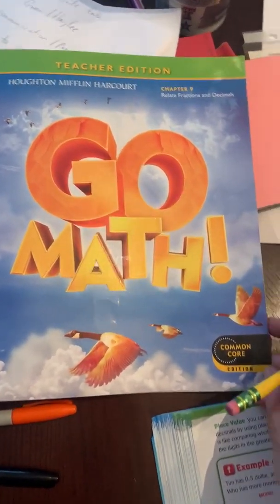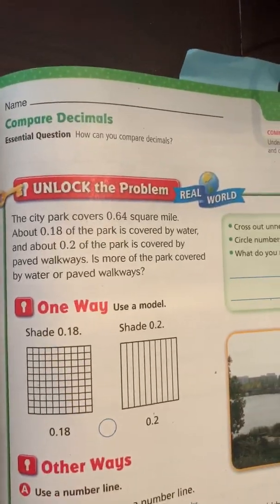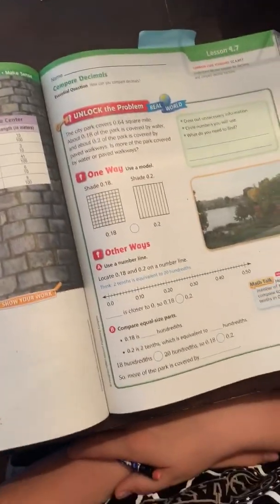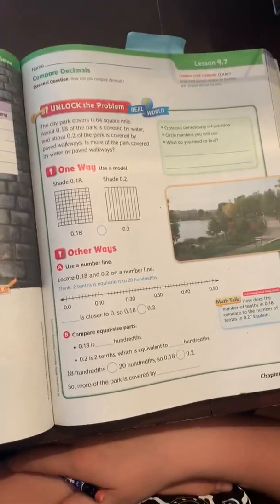We are ready for our Go Math lesson for today. It is 9.7 and we are on page 369. So today we are going to compare decimals. By the end of this lesson, we are hoping that you can look at decimals and compare, just like we do with whole numbers.